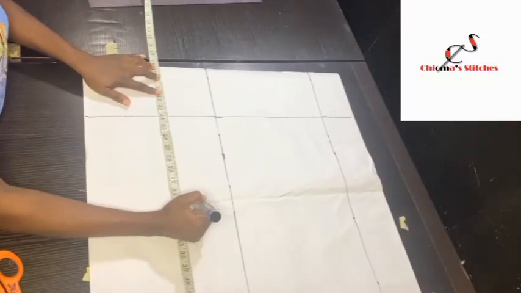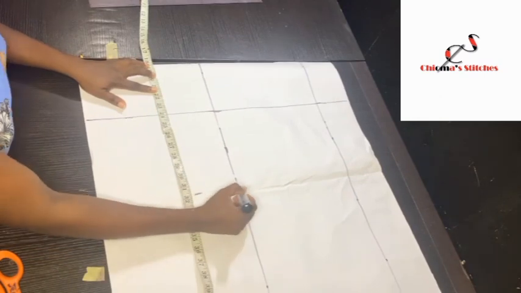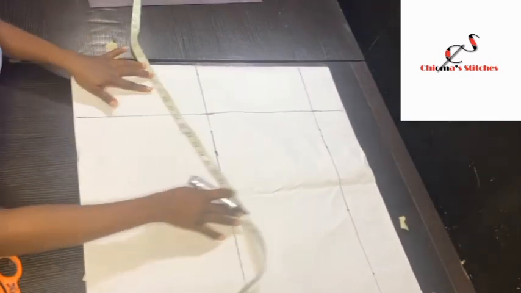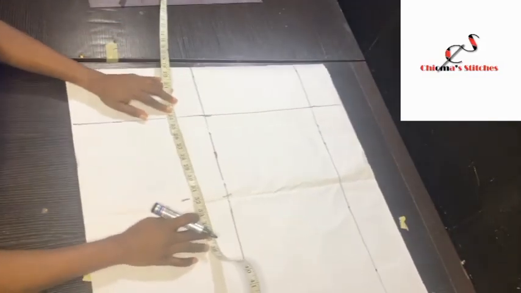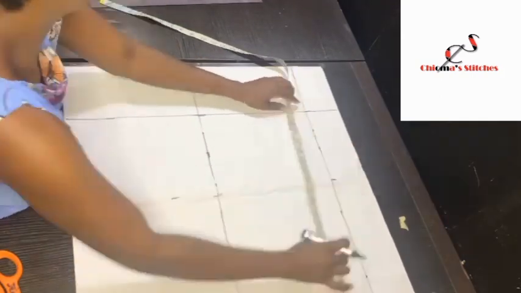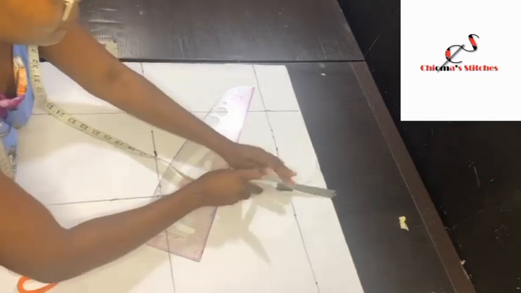I'm going to be marking here as the half length of the lower bodies. That's a couple of inches above the knee line, so that's where you start to curve your pencil skirts from. So it can be like 6 inches above the knee line or 4 inches. From 24 to 31 and a half. Let me add 1 inch for the zip allowance.